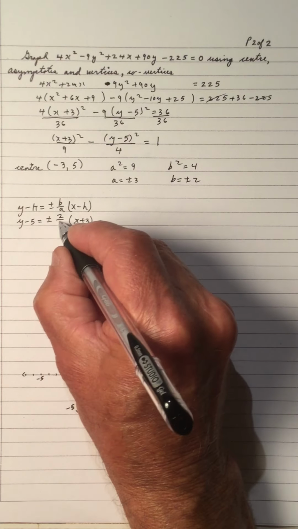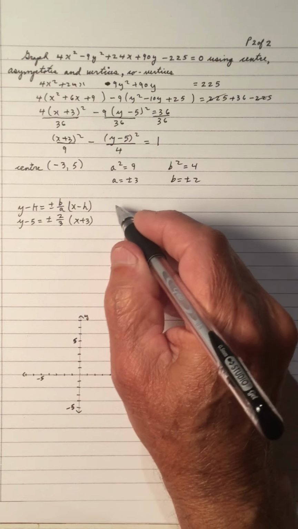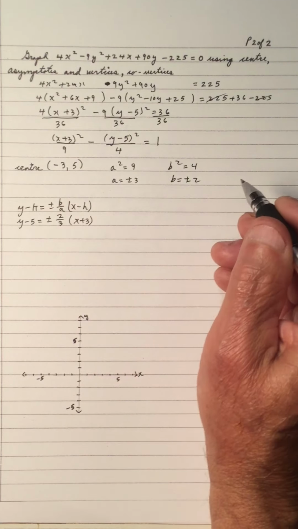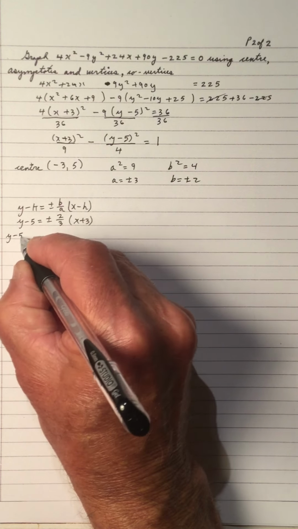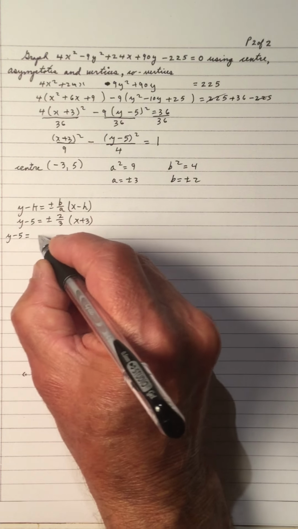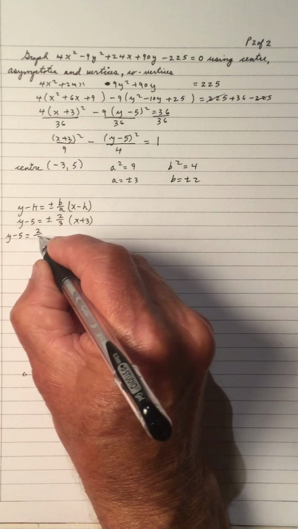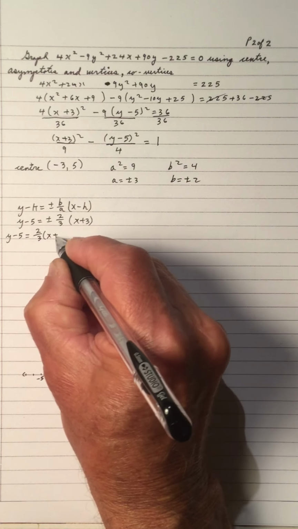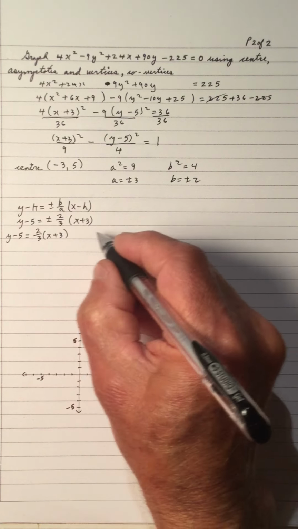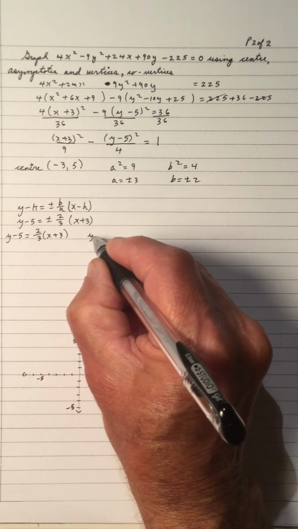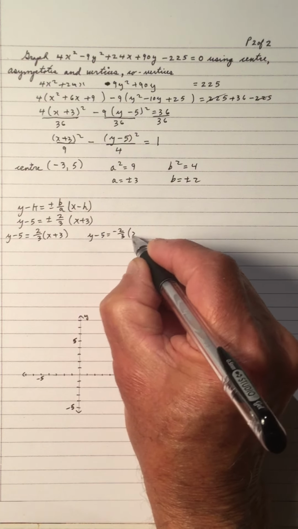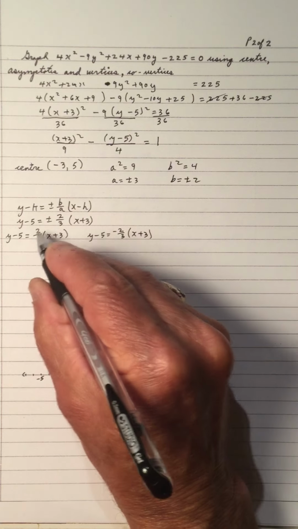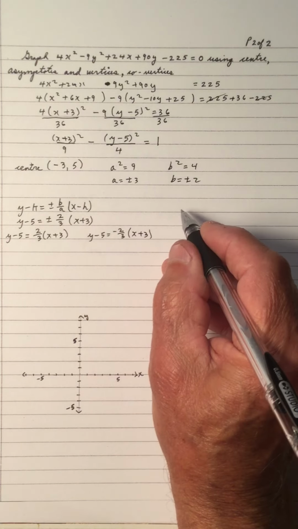A is 3. So we have the asymptotes, and there are 2 of them. So the 2 of them are y minus 5 equals 2 over 3 times x plus 3, and y minus 5 equals negative 2/3 times x plus 3. So that's the positive slope, that's the negative slope.